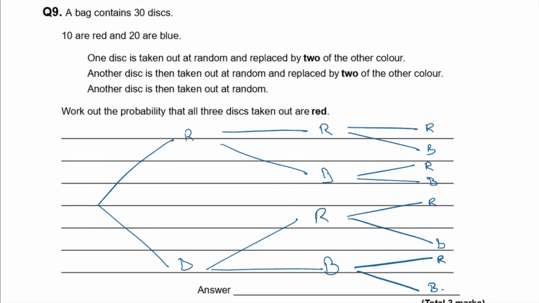Okay, right, so to start with, there are 30 discs and there were 10 red ones, so it's going to be 10 out of 30 and 20 out of 30 on the first selection, isn't it? Now, there's quite a lot to fill out here. I'm probably not going to bother doing all of it because I don't need to work out all of it. I just need to work out the probability that all 3 discs taken are red.